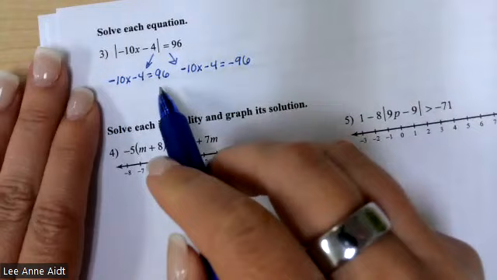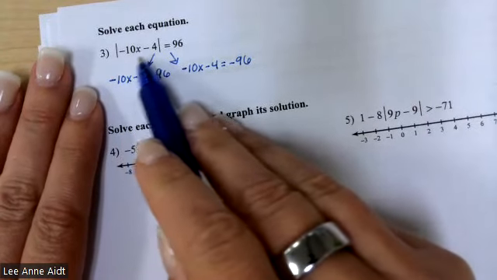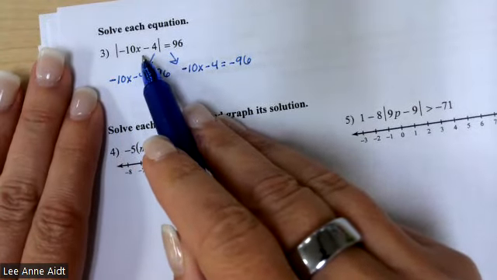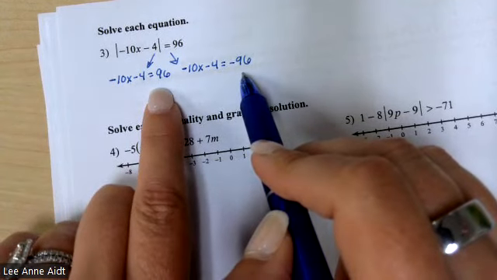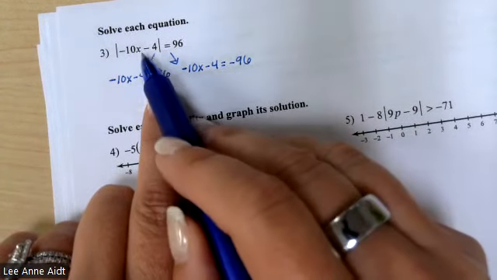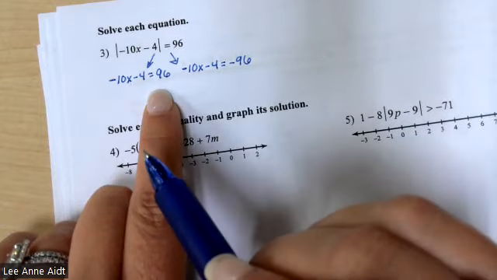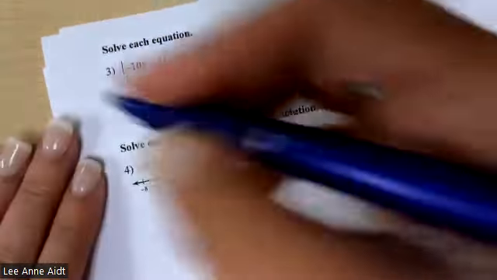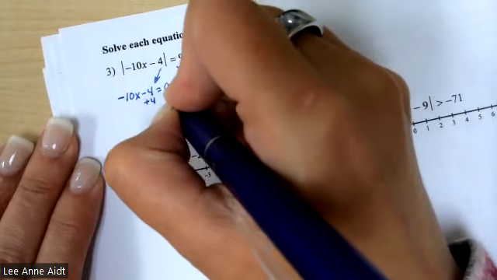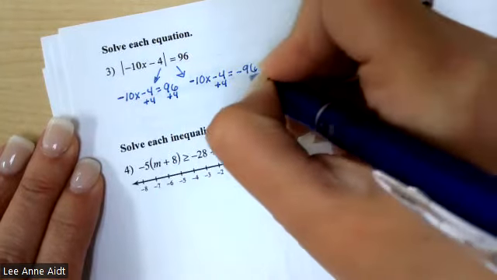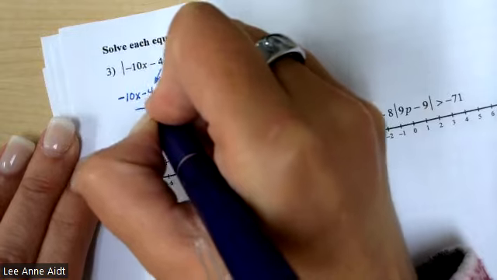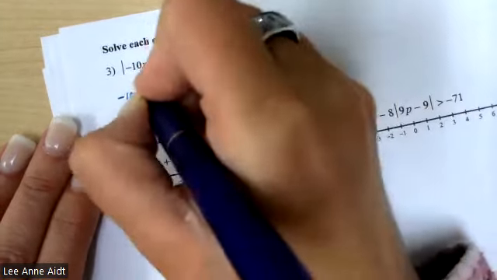And some of you are having a little heart attack because you're like, but absolute value makes it positive. Okay, but that affects the constant on the outside. The issue is you don't know what x is, so you can't force this to be anything else. Okay, so plus 4, plus 4.